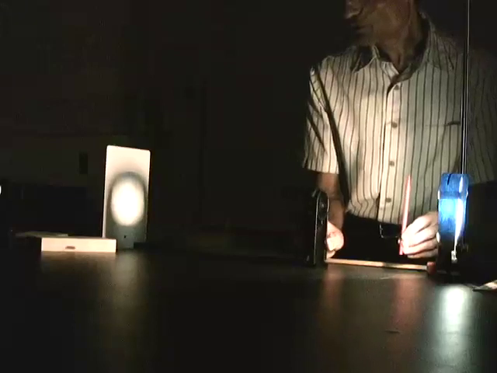We will do only one more trial. Okay, I'm going to move the lens, the image back, the screen back, and look for the magnified image.